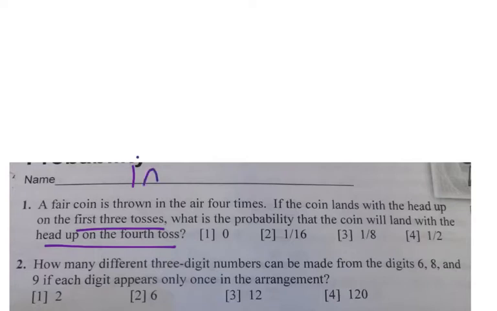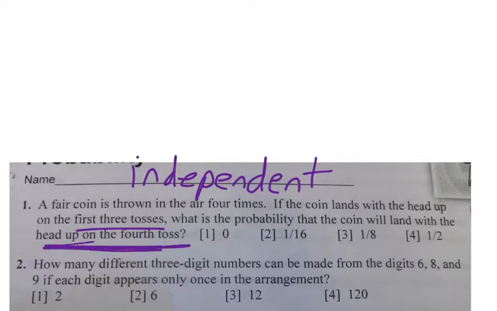Now these are independent of each other because it doesn't matter if you rolled tails all 3 times or heads all 3 times. That doesn't matter because the 4th one is not affected by that, so it's independent. So what we're going to do is the probability it will land on heads is just 1/2 because 1 is heads out of 2 choices.